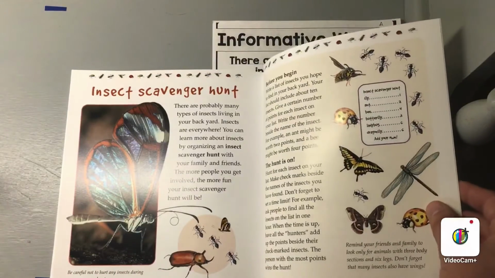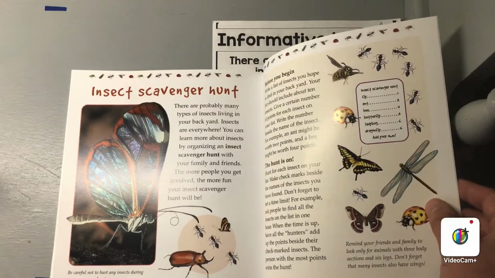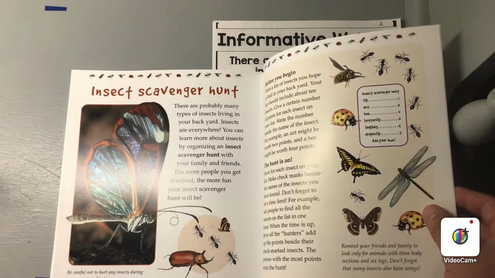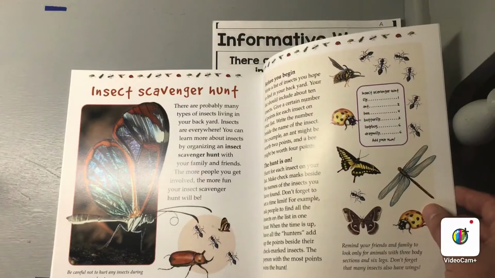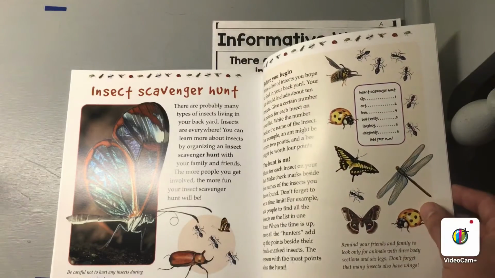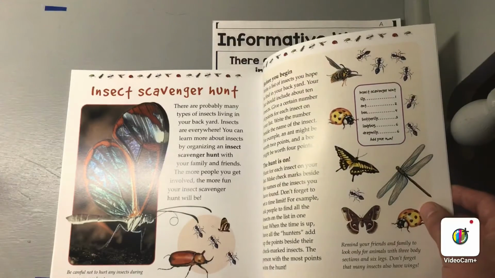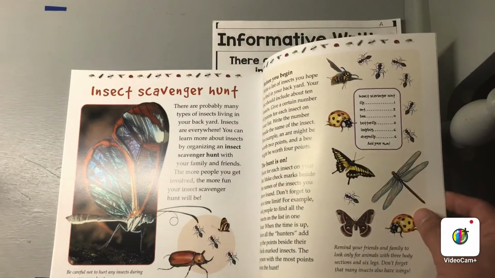Insect scavenger hunt. There are probably many types of insects living in your backyard. Insects are everywhere. You can learn more about insects by organizing an insect scavenger hunt with your family and friends. The more people you get involved, the more fun your insect scavenger hunt will be.